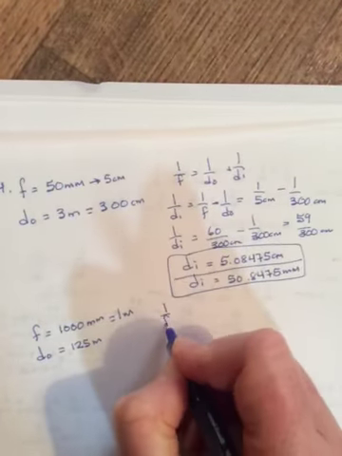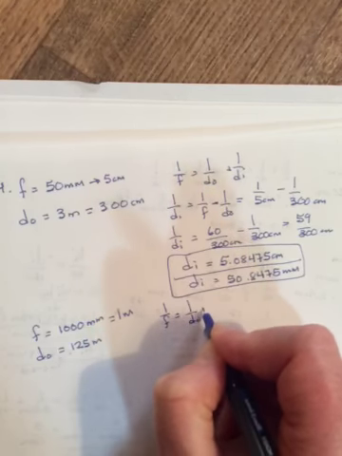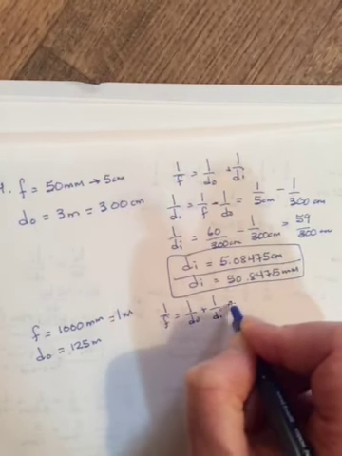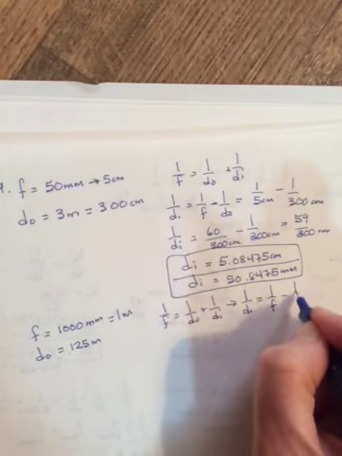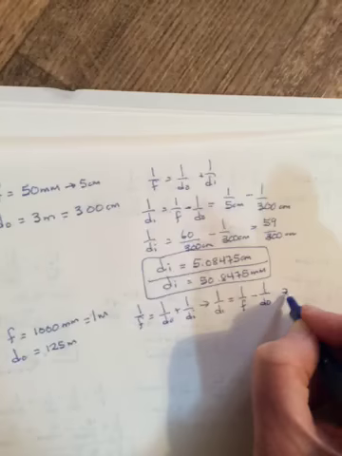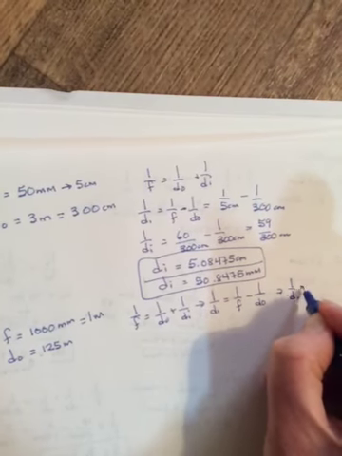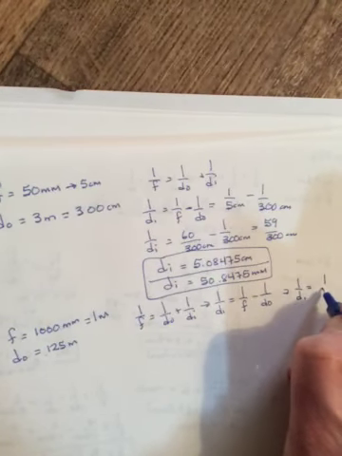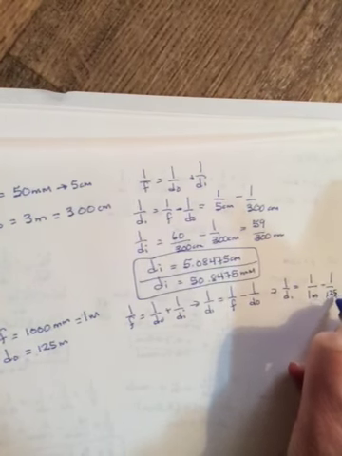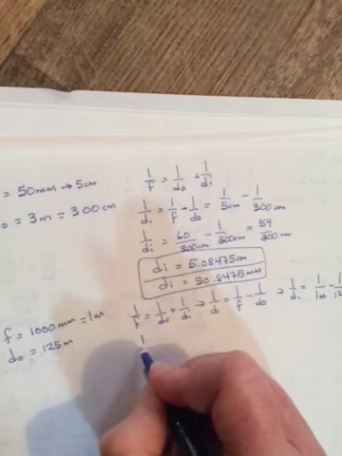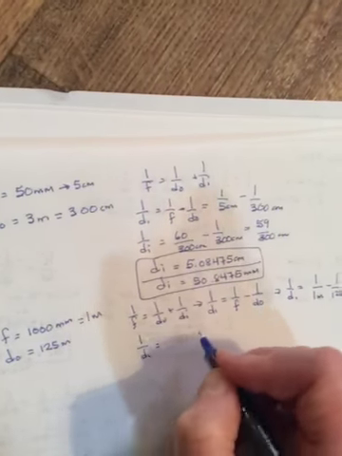So 1 over f is going to be 1 over do plus 1 over di. So 1 over di is going to equal 1 over f minus 1 over do. So 1 over di is going to equal 1 over 1 minus 1 over 125. I think the denominator might be 125.